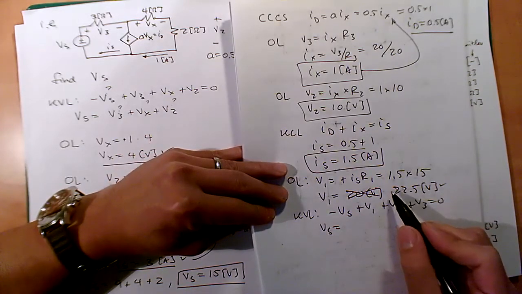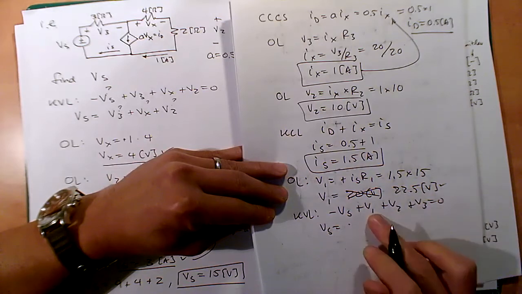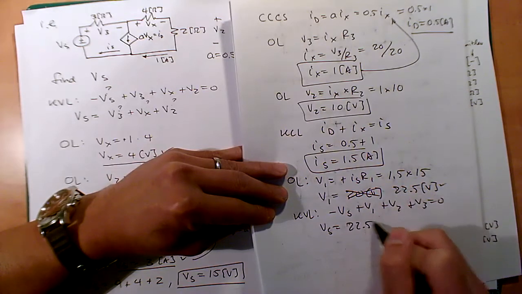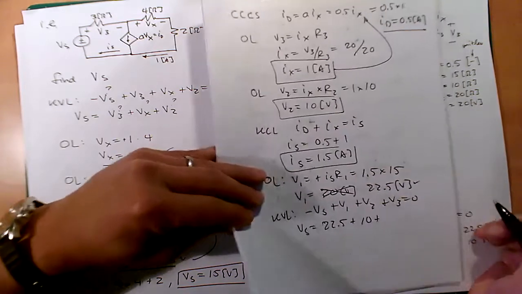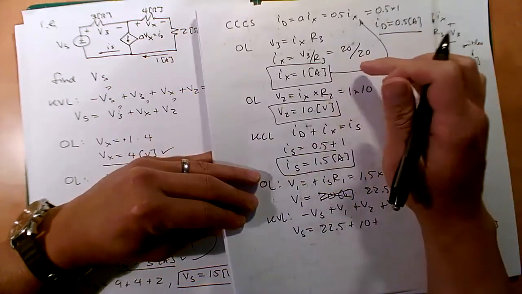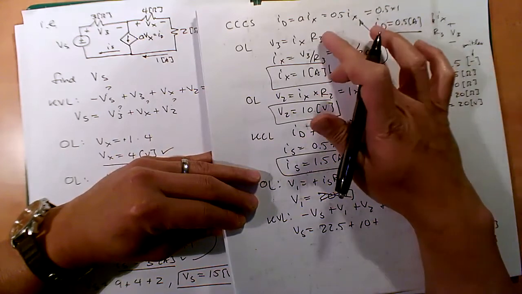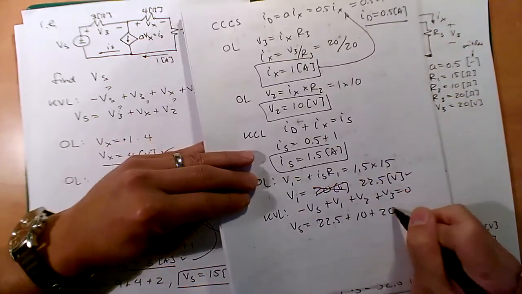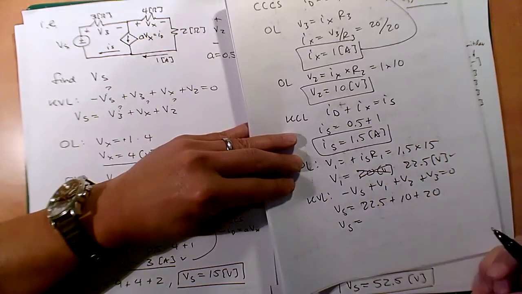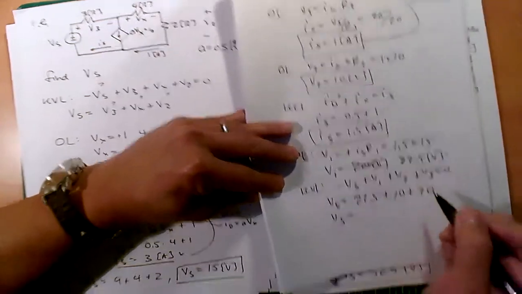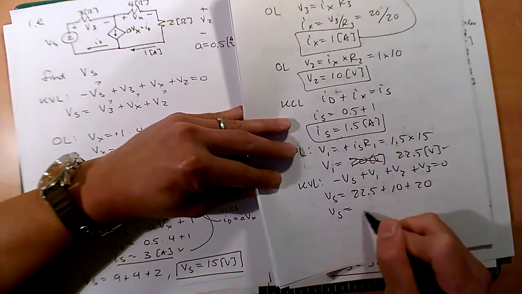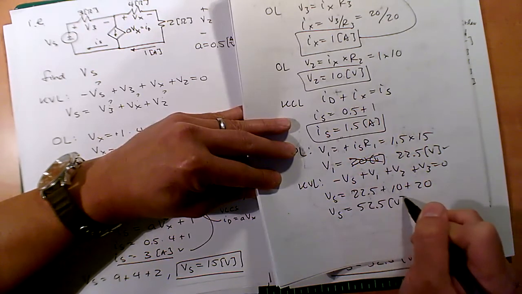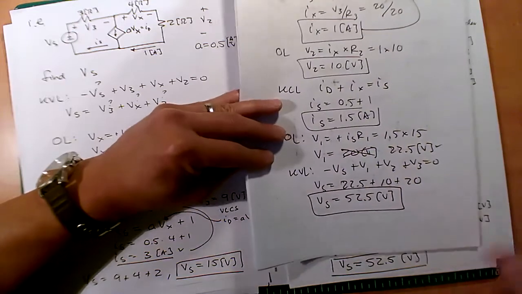And so what do we have? 22.5 plus V2, which is 10, plus V3, which is all the way over here, given 20. So Vs is equal to the sum of all this. So this is 30. This is 30 plus 20 is 52.5 volts. Okay. Oh, nice. That matches actually my solution.